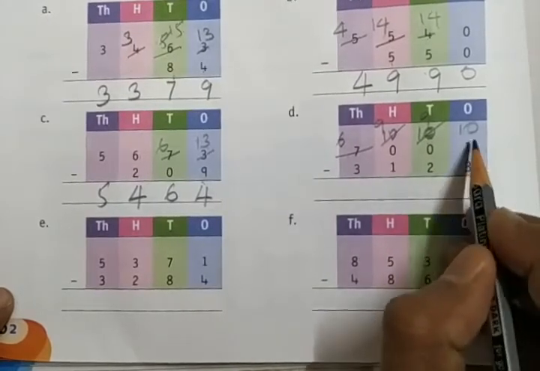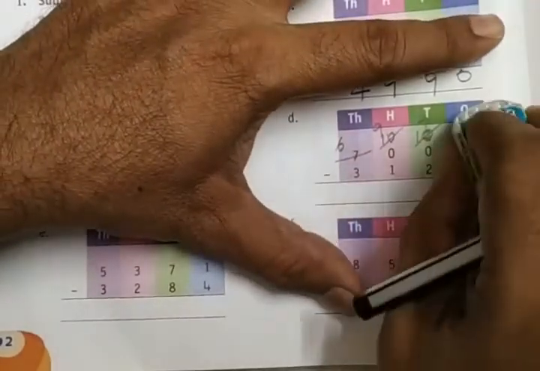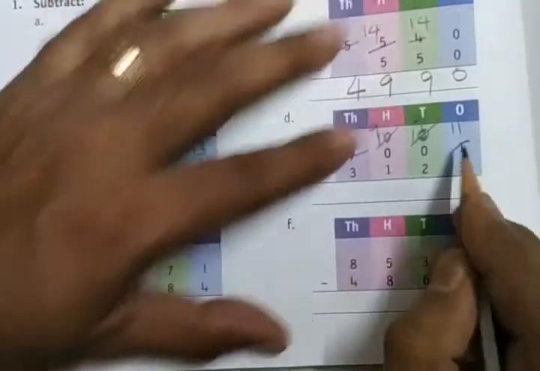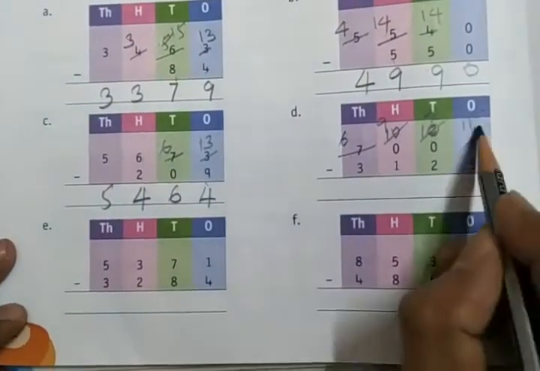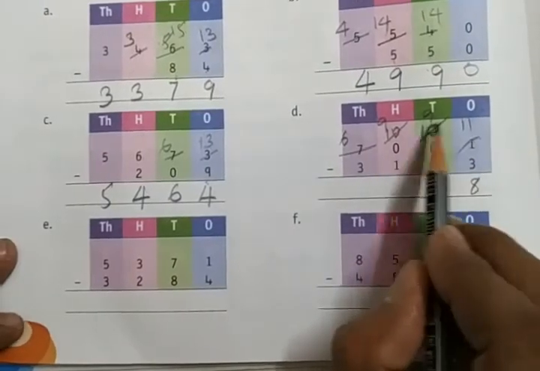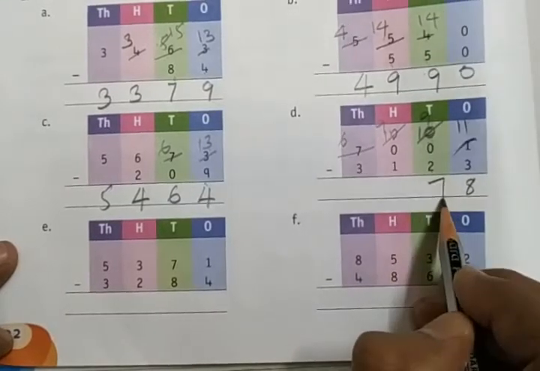Sorry, 1 plus 10 is 11. So 11 minus 3 is 8. So here it was 9. You have borrowed 1 here. It will become 9. 9 minus 2 is 7.